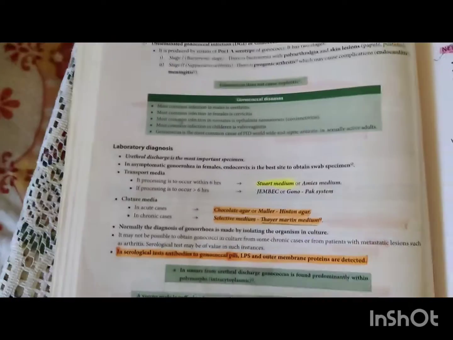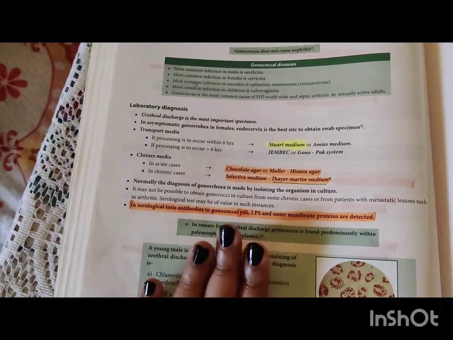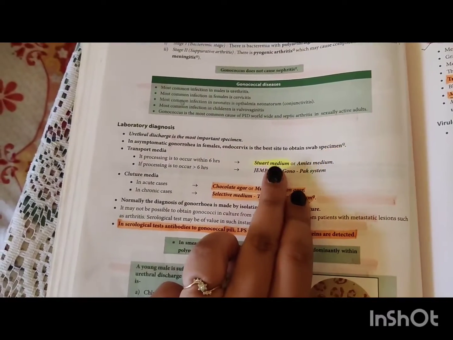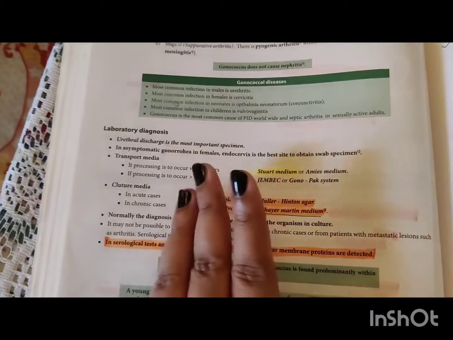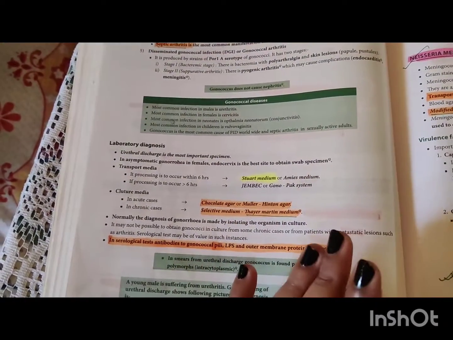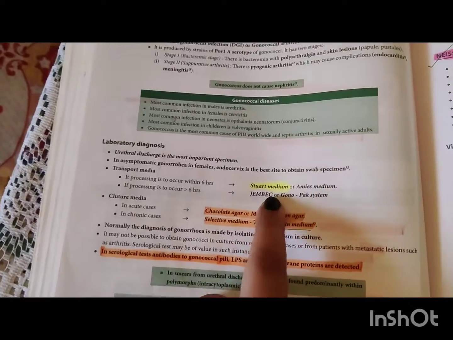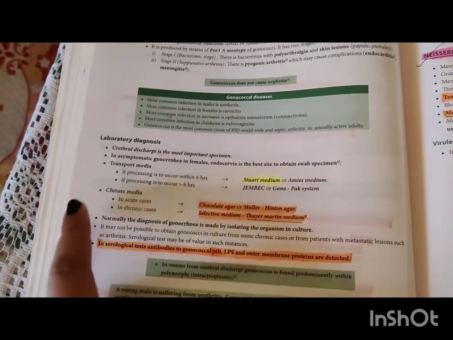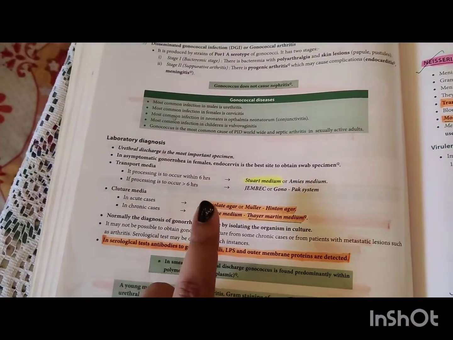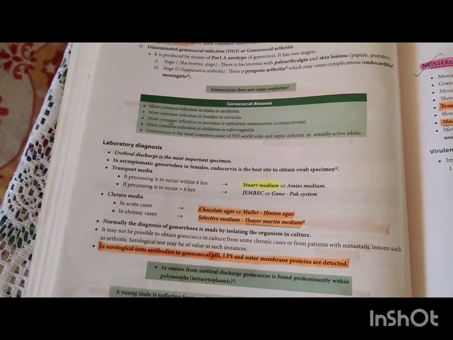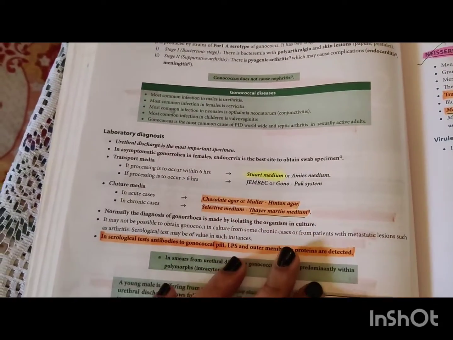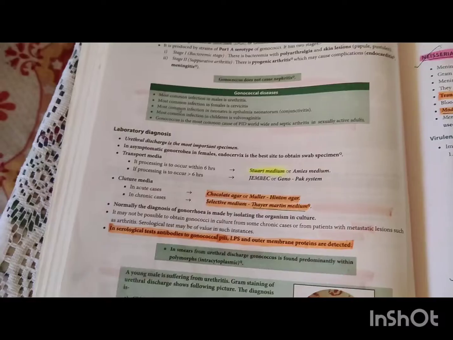The next most important thing to remember is Stuart medium. Stuart medium is the transport medium for both Neisseria gonorrhoeae and Neisseria meningitidis. Both gonococci and meningococci have the same transport medium. In culture, there are two media: chocolate agar, and the selective medium, Thayer-Martin medium. This is very important.